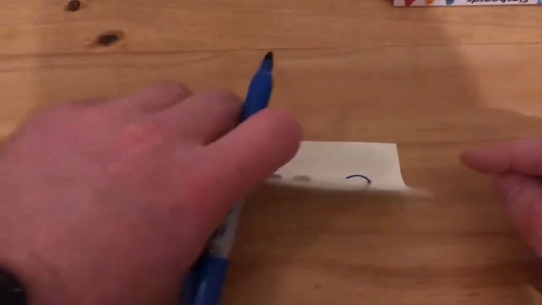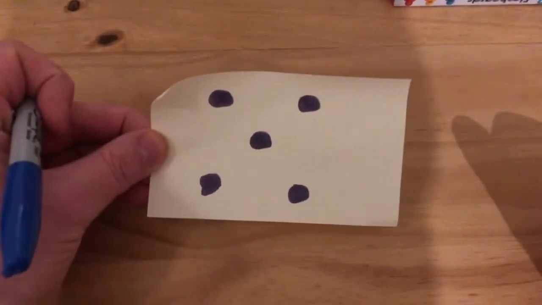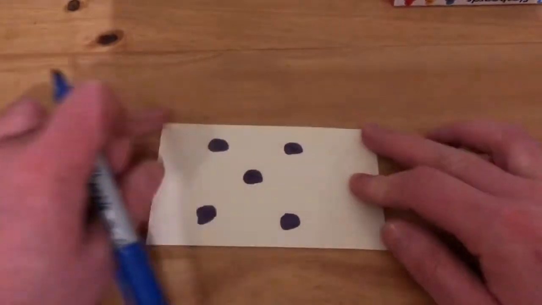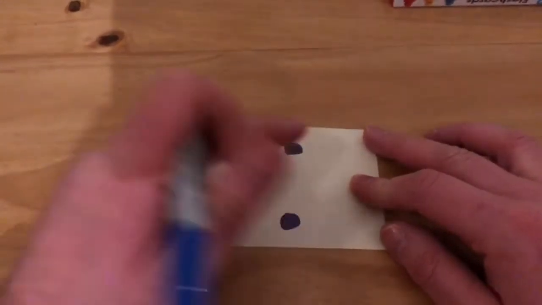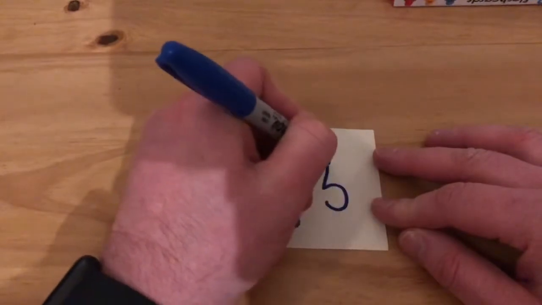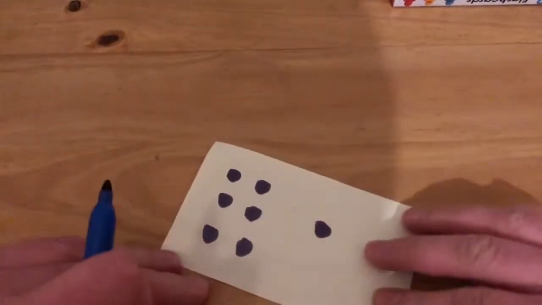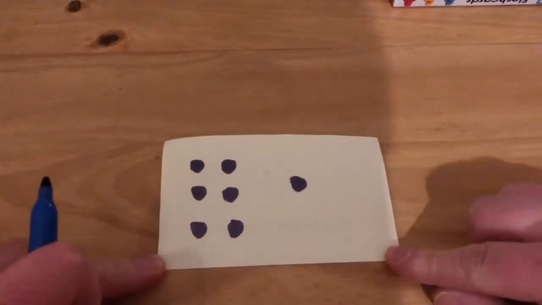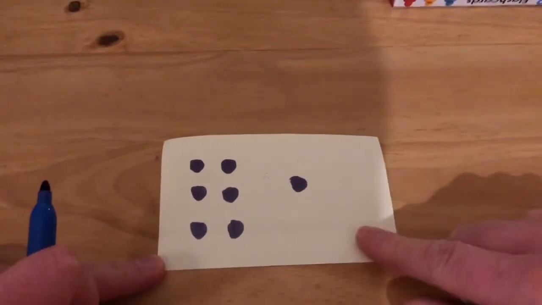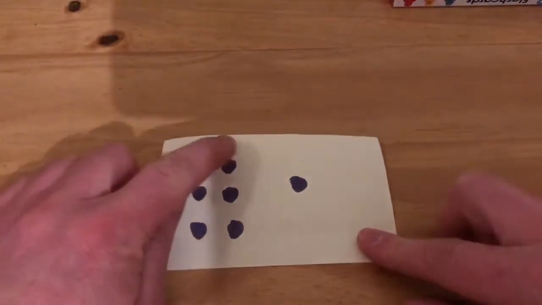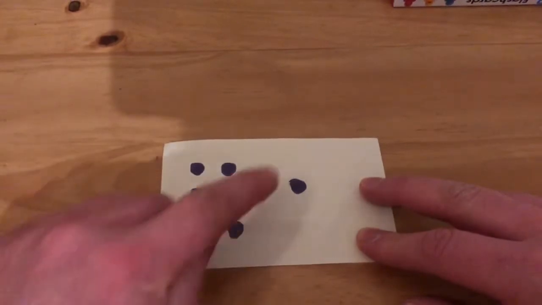2. Let's do another one. See the amount. Say the number. 5. 1, 2, 3, 4, 5. 5. Let's do the next one. Let me see. It's all right. 7. 1, 2, 3, 4, 5, 6, 7.